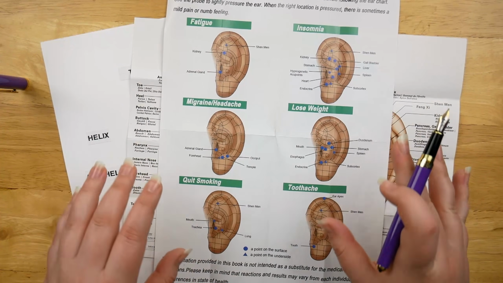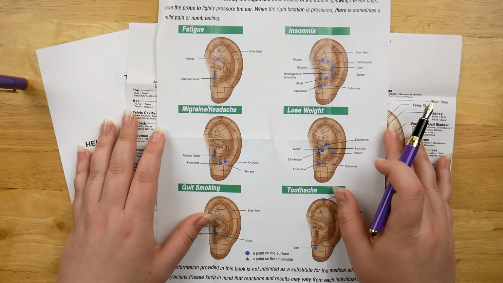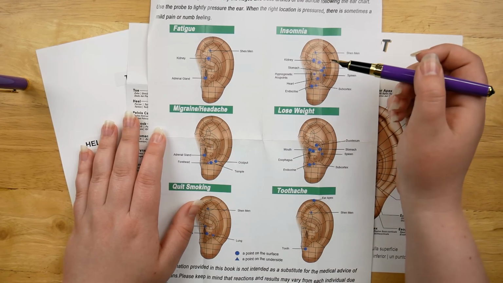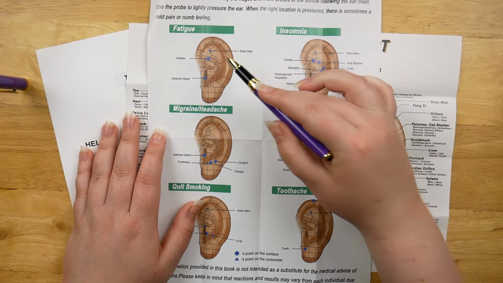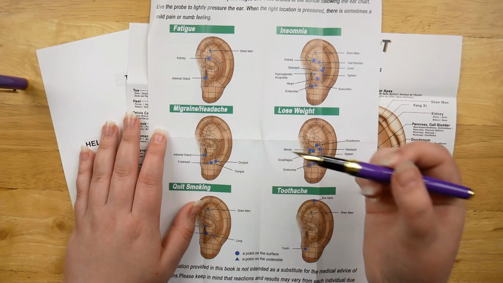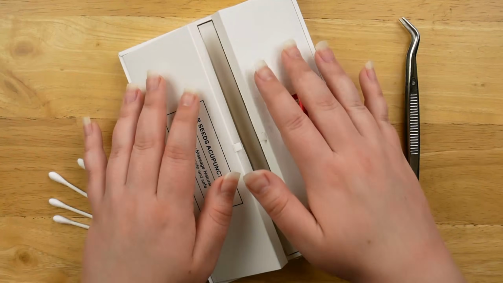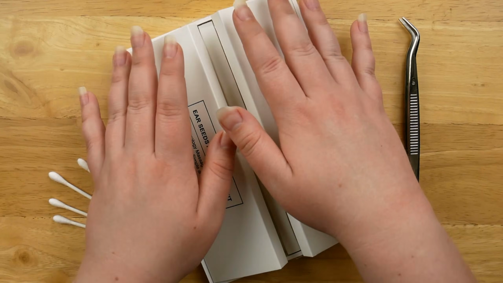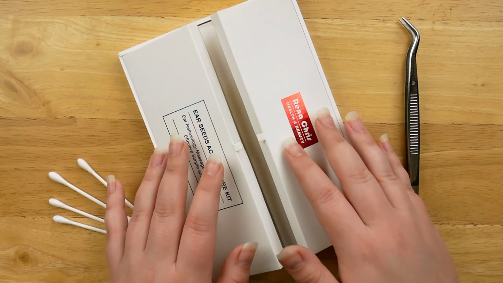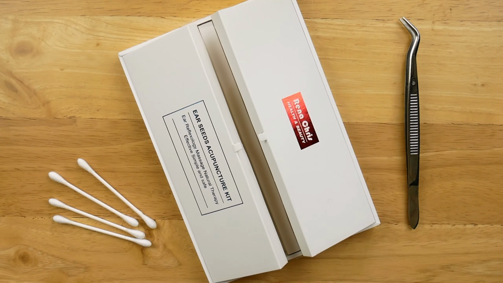So these are just a few basic applications that one can use with the ear seeds, just a few basic points. We can also take a little look at all the tools I'm going to be using on you today. The tools that we use in auriculotherapy are pretty basic.